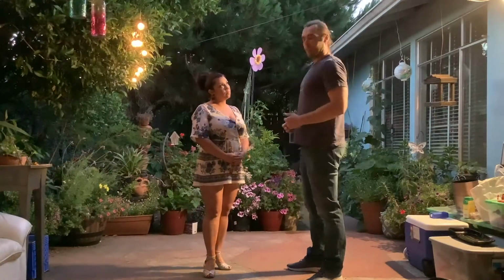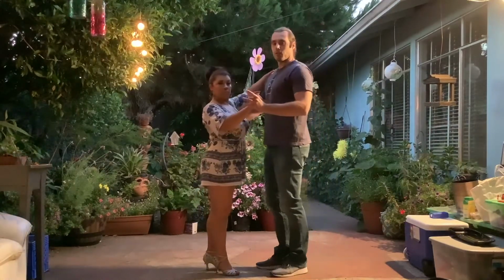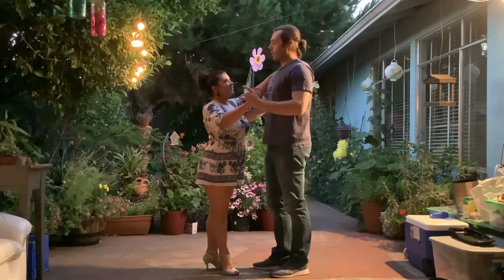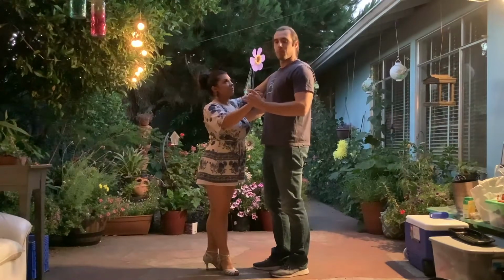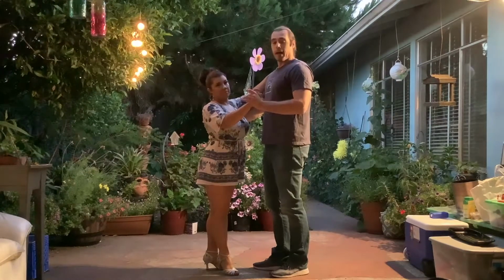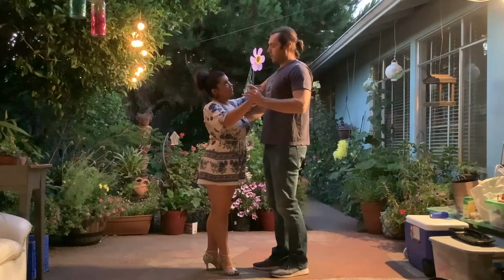So to make it a little more interesting, a little more fun, we have some patterns that we can do with our partners. The first pattern that we're going to do is an outside turn for the follower. So this is usually one of the most basic pattern moves that we can do. I'm going to demonstrate it one time. We'll do one basic.